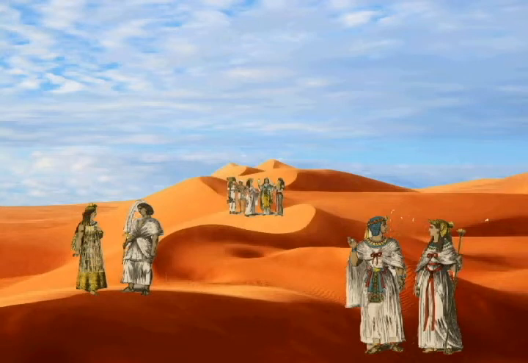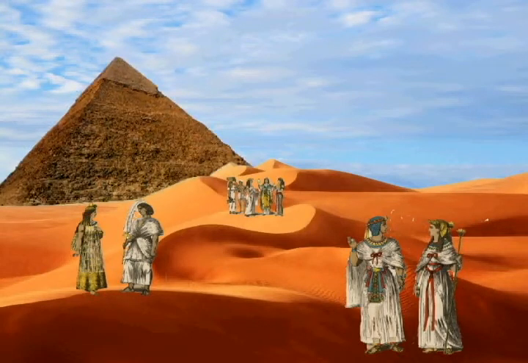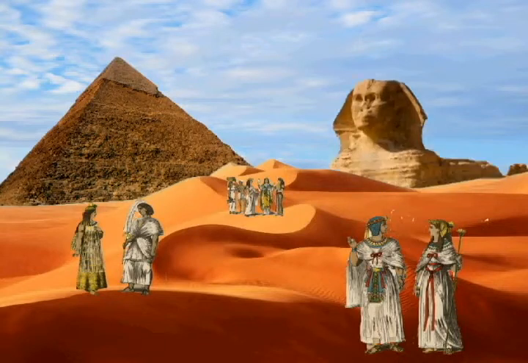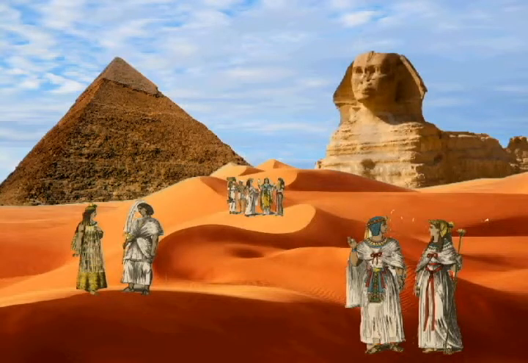The development of mathematics in this civilization was concerned with construction projects. Because the Nile River frequently flooded, the Egyptian surveyors were highly skilled in geometry.